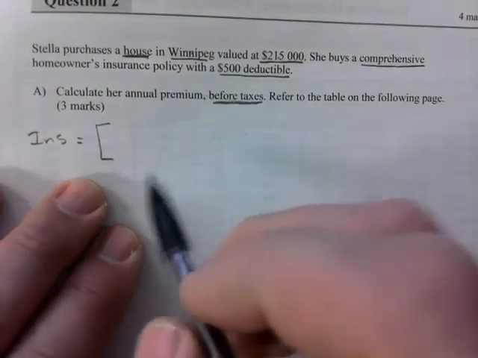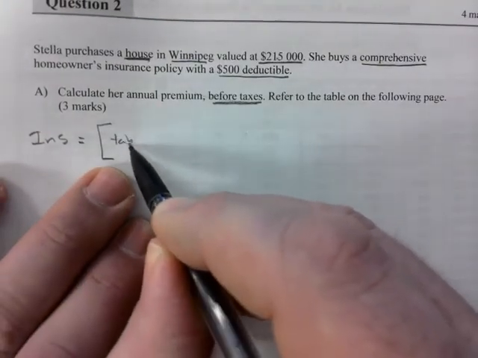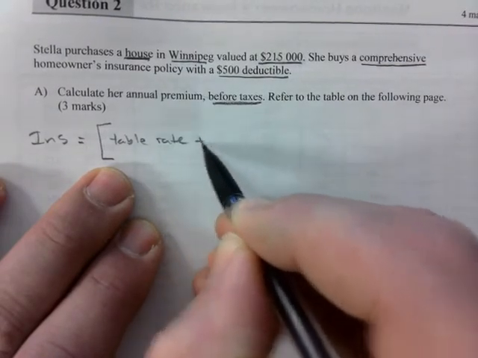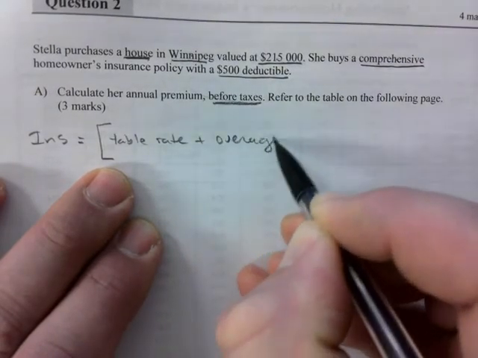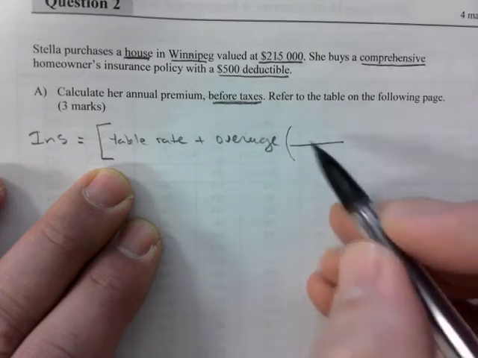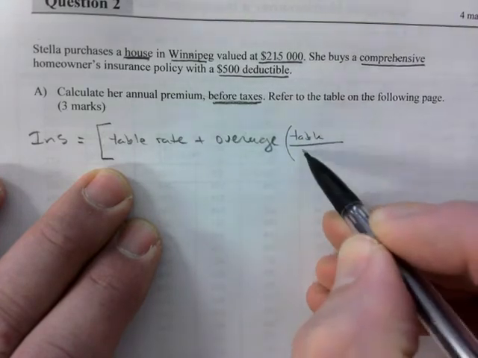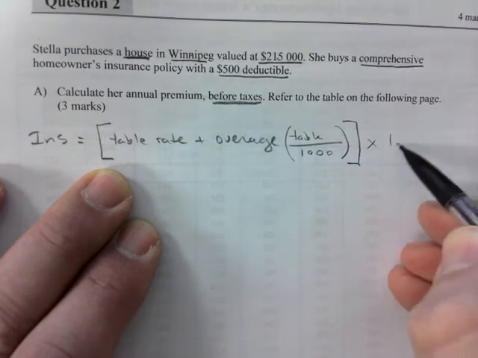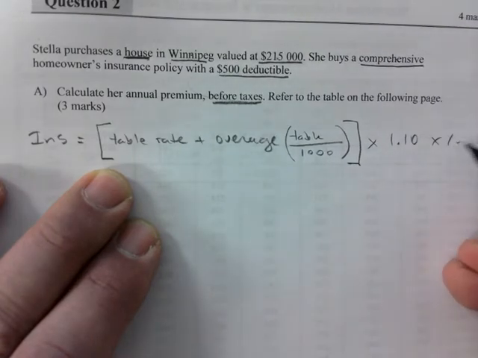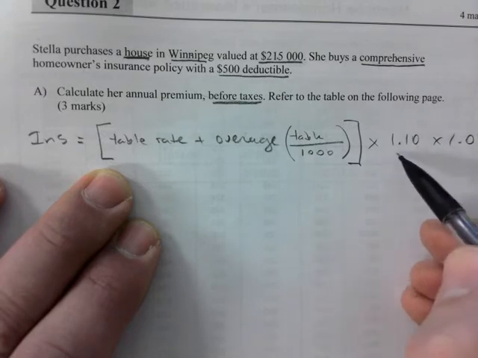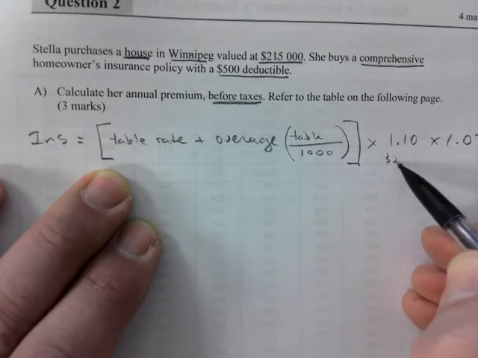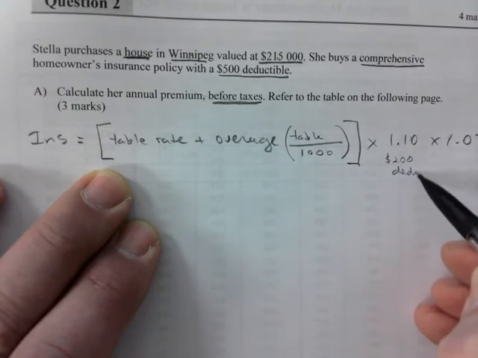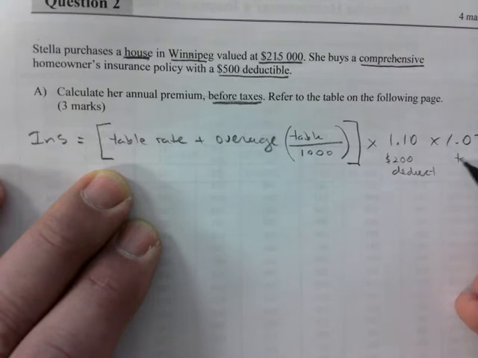You have it, Joey? Okay. Square brackets, and then it's times 1.10 times 1.07. This is if you want a $200 deductible. And this is taxes.